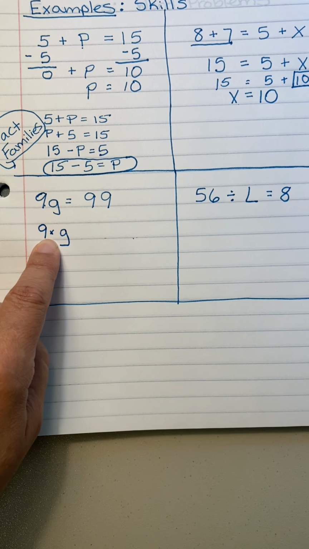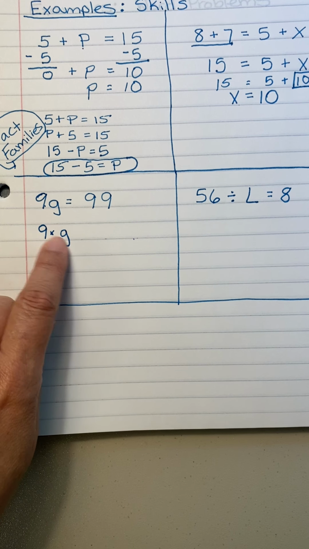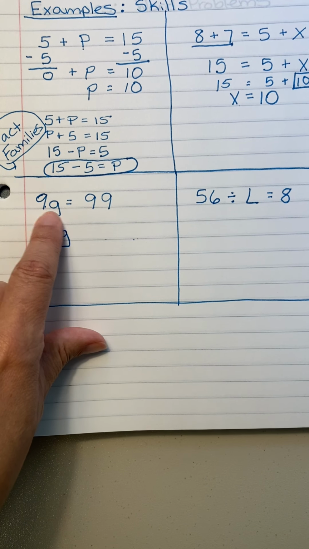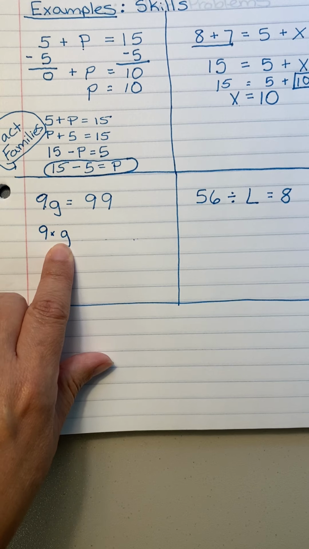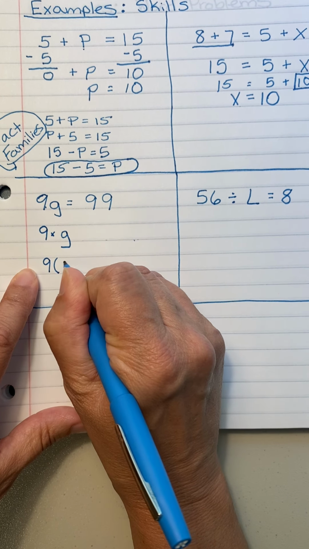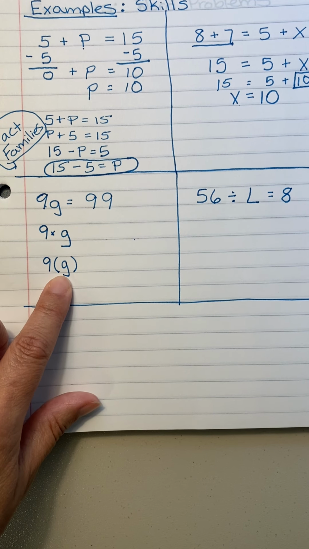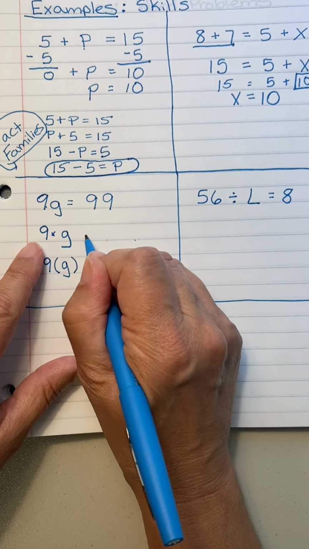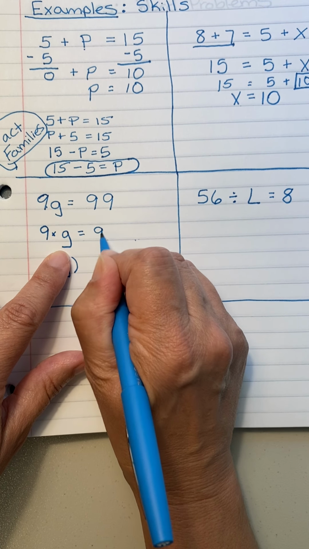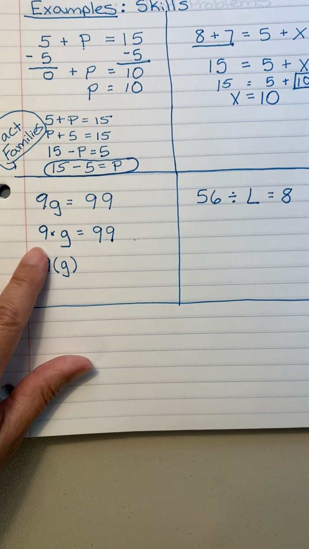and you have to ask yourself, is that the variable x? Do I have 9 times x times g, or do I have 9 times g? Well, because of above, we know this is actually 9 times g. I could have also written this as 9 and put the g in parentheses, meaning 9 times g. So if 9 times something equals 99, that means I have two options.